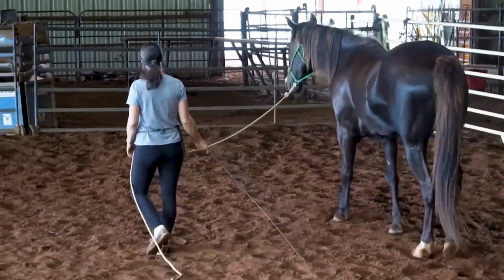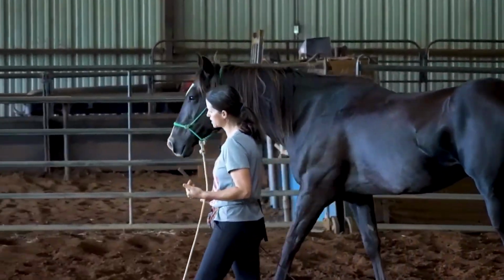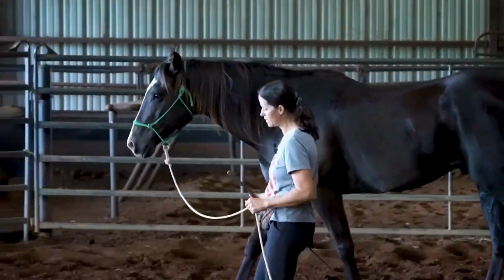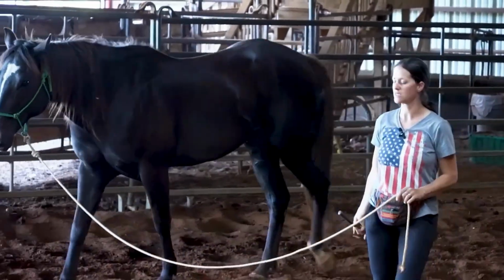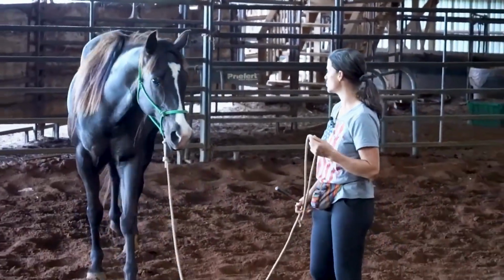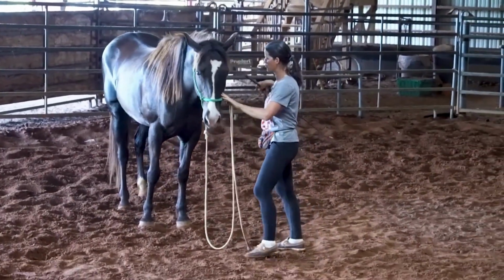I also have visual cues. I have feel cues, which typically we use more when we're riding. The visual cues are more like when we're at liberty, let's say I step in front of him to slow him down or change direction. See how he came up towards me? So that was an obvious visual cue.